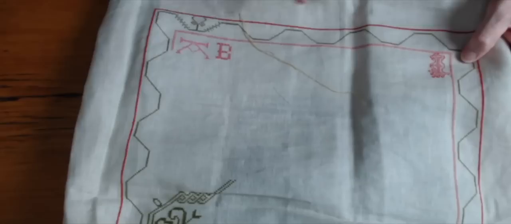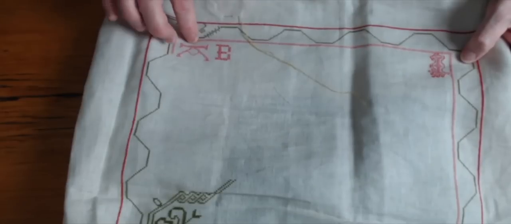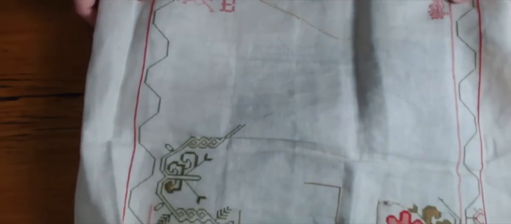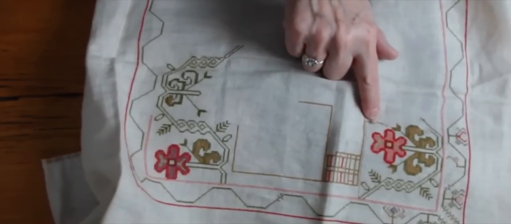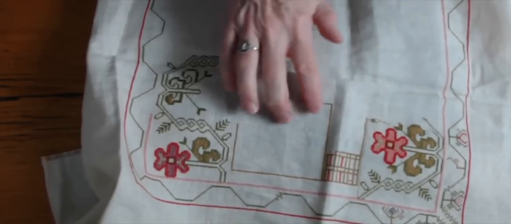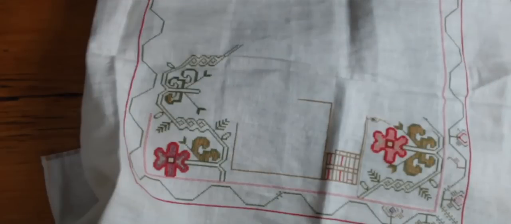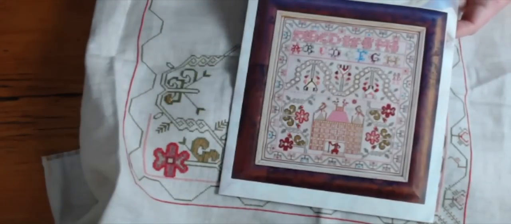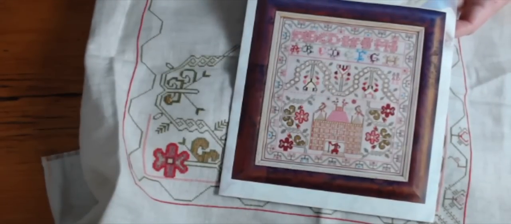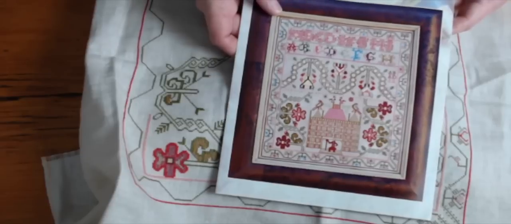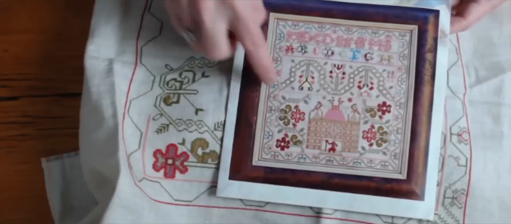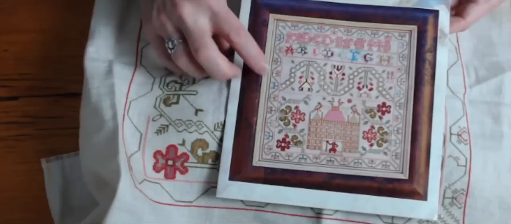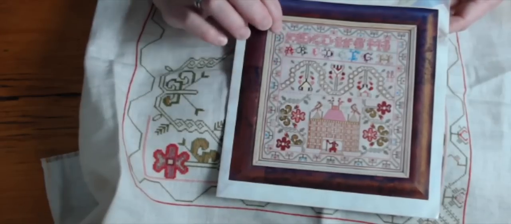There's so much about this sampler that I love. I love the alphabet, and I love the curlicues. And I absolutely love the way these flowers pop out. I love the castle. This little man, just his persona is just so much my dad. So that's what drew me into this sampler for sure. Of course, who doesn't love all this going on, these beautiful satin stitches.